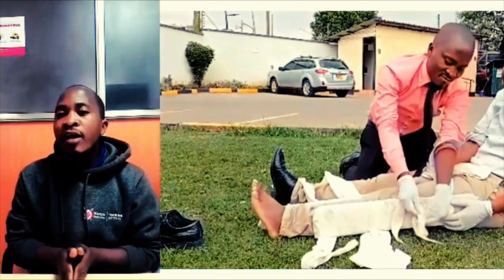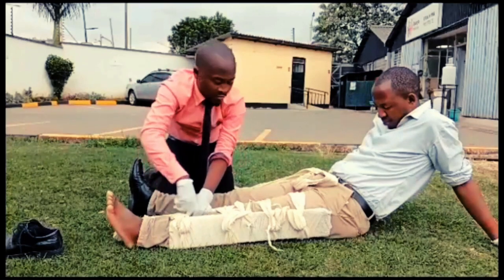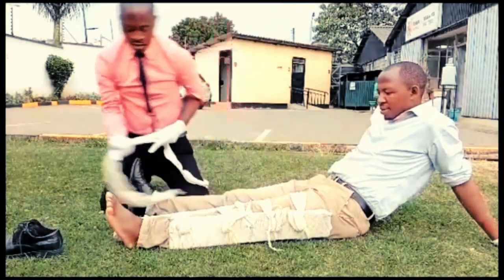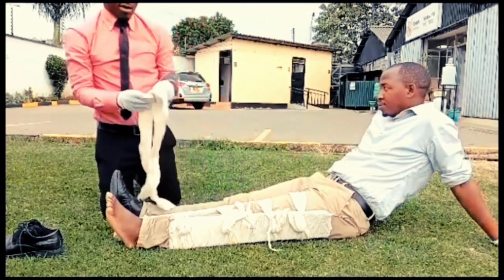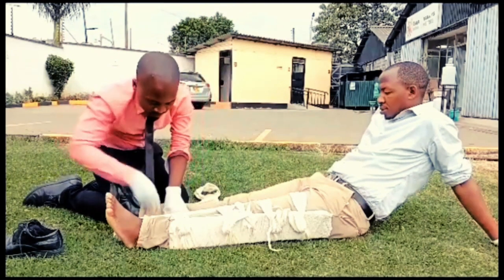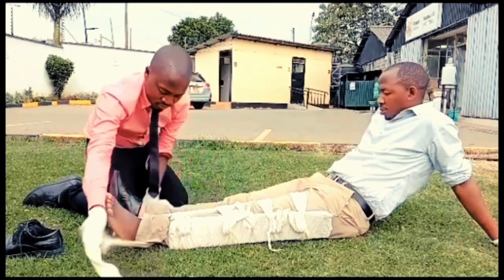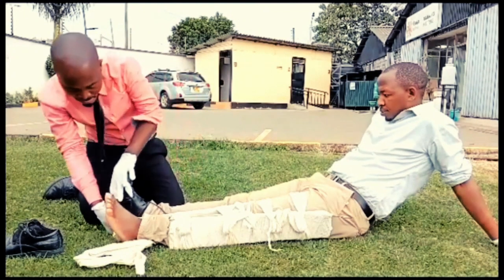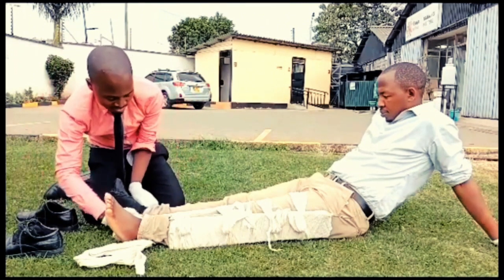Then after you're done with that, you want to confirm if this person has sustained any other injury on the other leg. And once you confirm there's no other injury, then you want to bring the legs together. And in this, you can do this by securing it with a figure of 8. And this is done using a bandage. Then secure the legs together, and then from here, you can make the transportation decision.